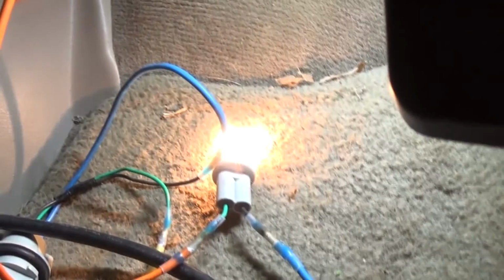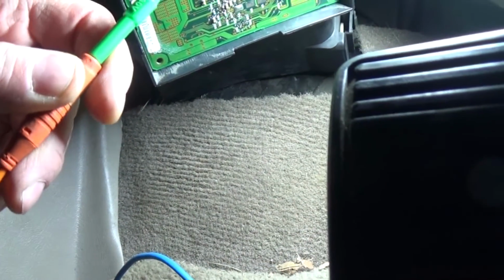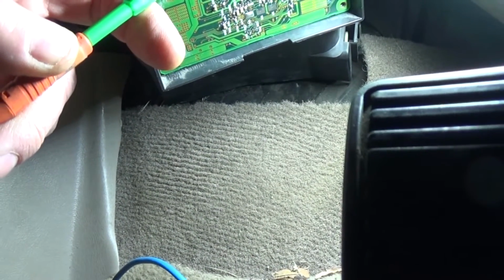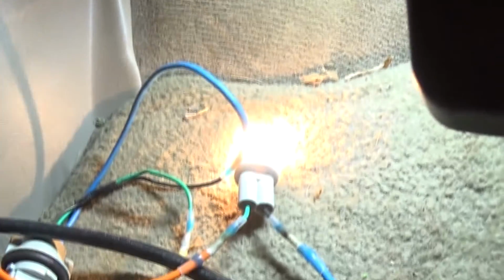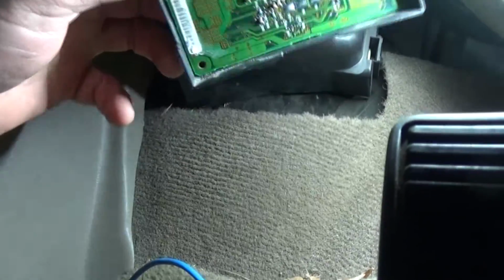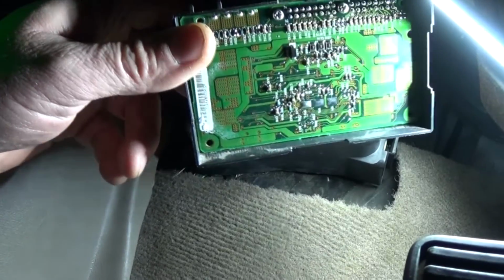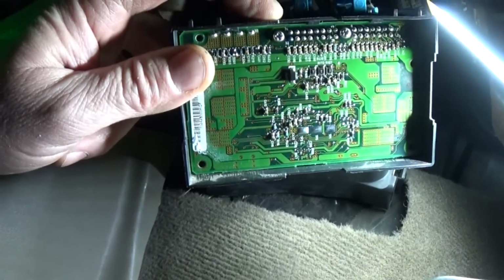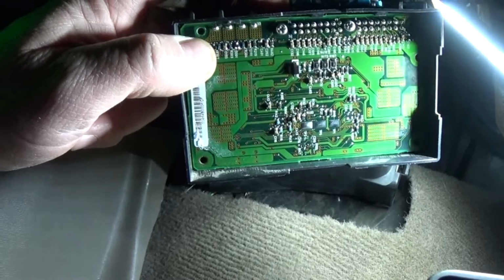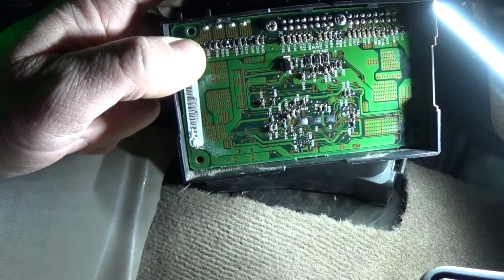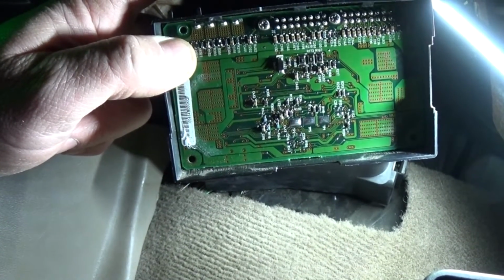You can see it lights up, and then I'm going to follow the circuit up to this point. It lights up as well. This tells me the connector is fine, and soldering this pin is not going to do any good at all. It's just not supplying the ground it's supposed to. And this module is done.